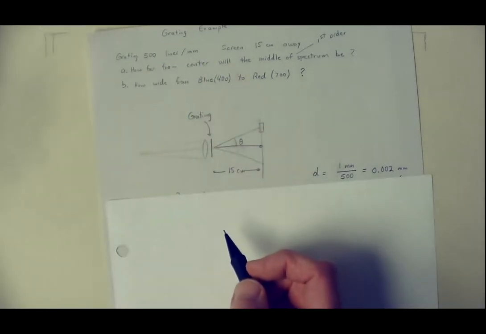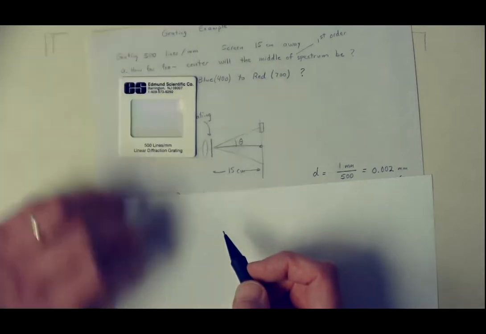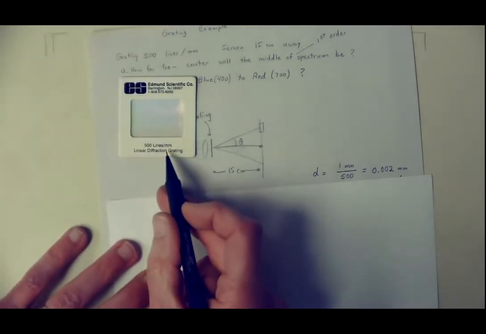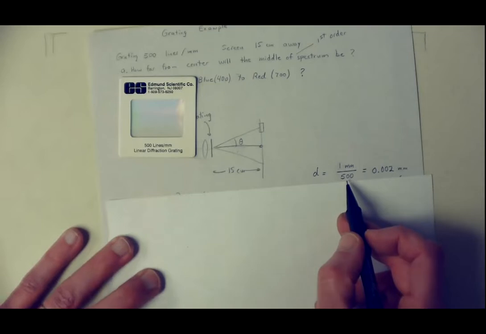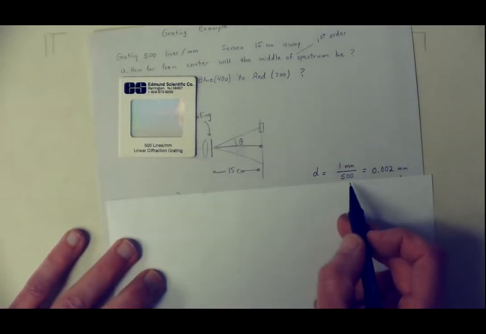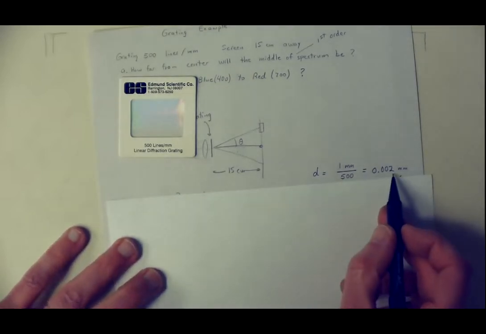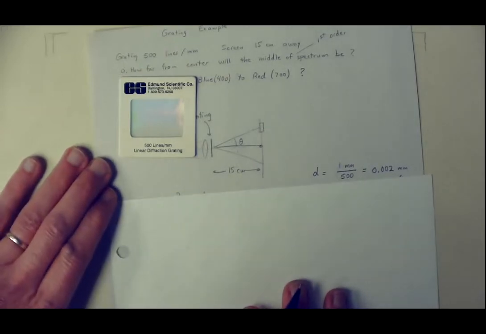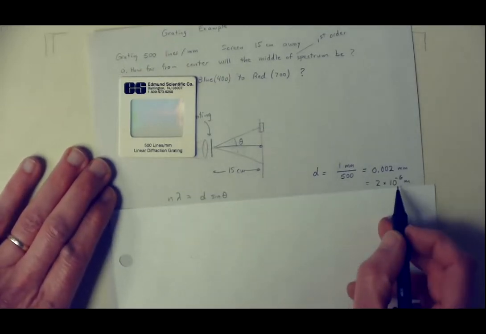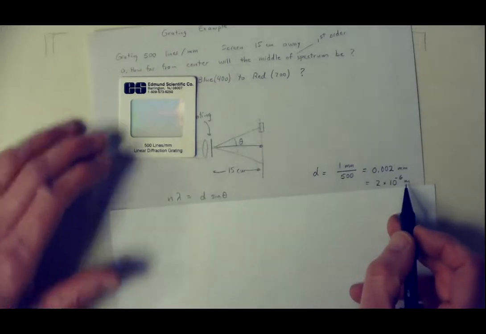When it says 500 lines per millimeter, we'll just put that over. How many millimeters per line? It would be 1/500th of a millimeter from one line to the next, or 2,000ths, if you like, 0.002 millimeters, which is 2 times 10 to the minus 6 meters.